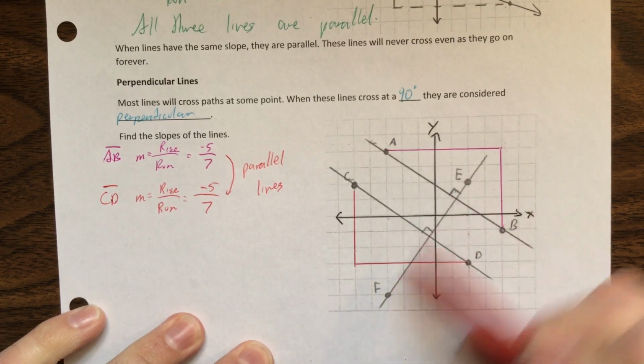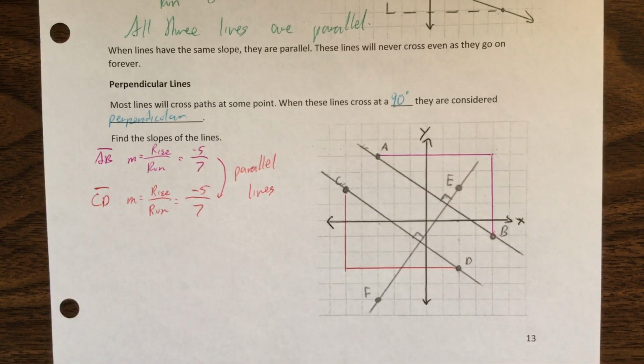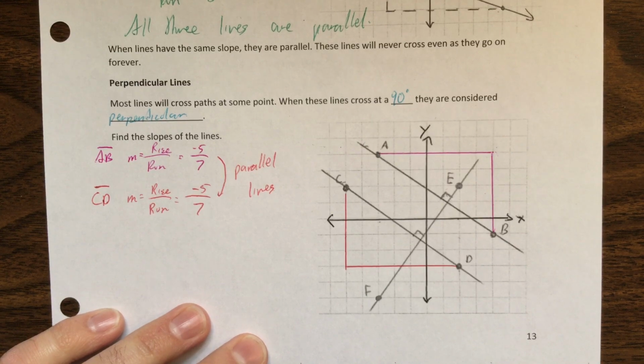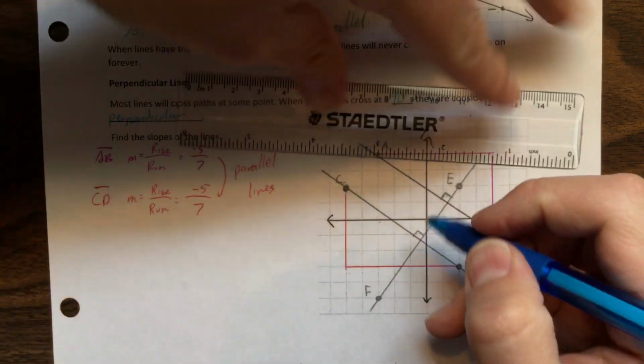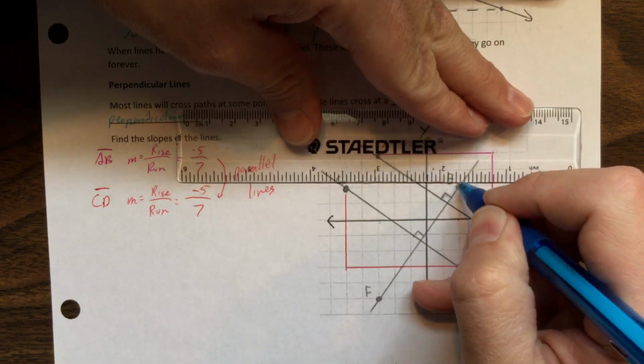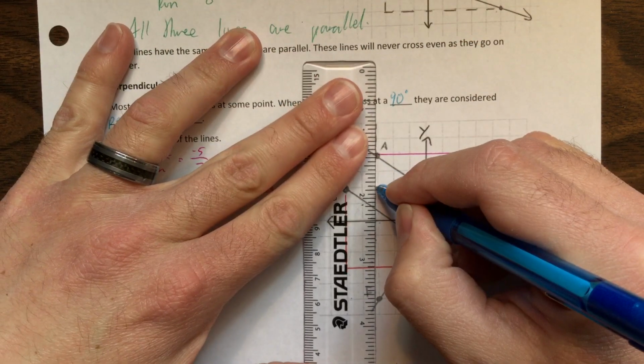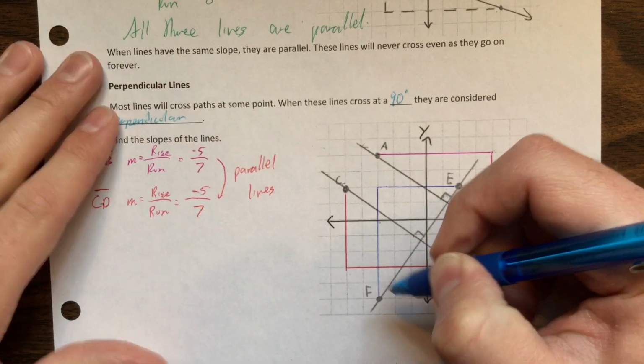We have this other line right here, EF, and EF is showing as perpendicular. Let's take a look at the slope of EF. I'm going to draw again the little triangle in. There we go.